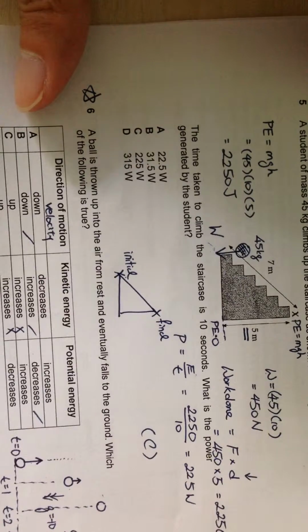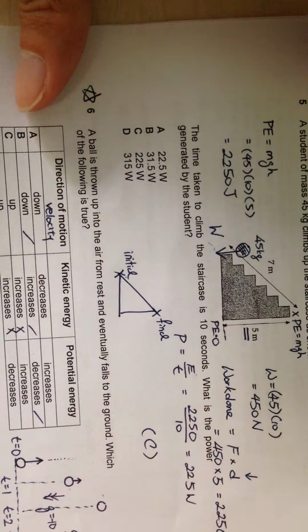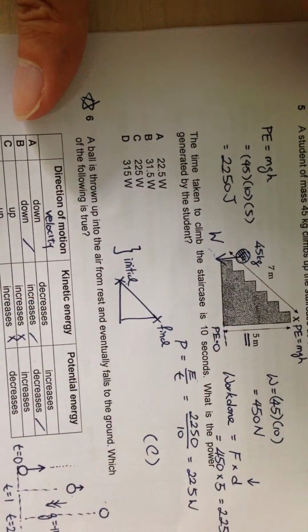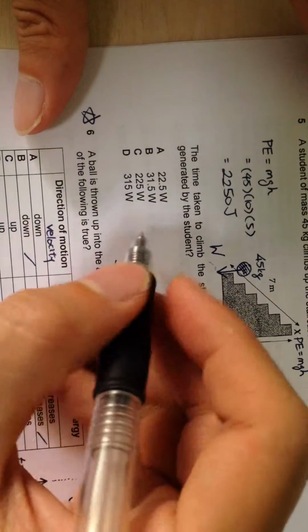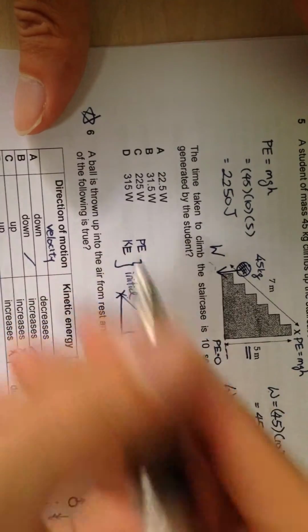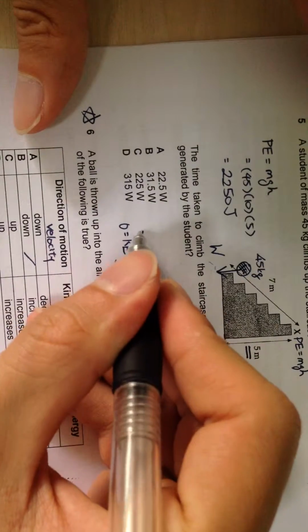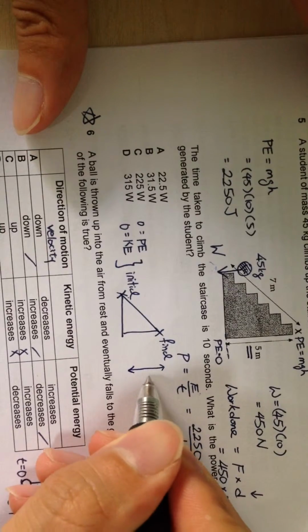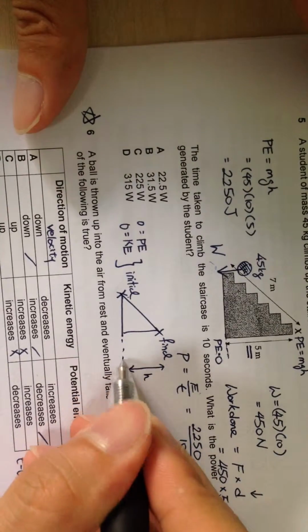And at both positions the students will remain stationary. He just climbed the stair and then he just stands there. So meaning that if I look at the total energy at the initial position, I will have PE and KE, and KE will be equal to 0 because I'm not moving. And PE is 0 because I will define the bottom of the stair as 0. So therefore the top of my stair will be H.